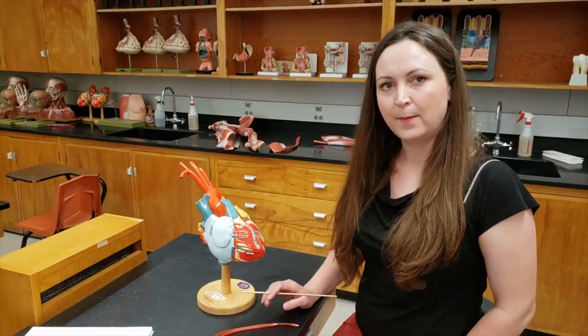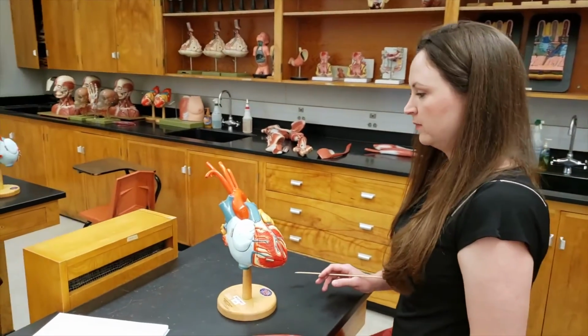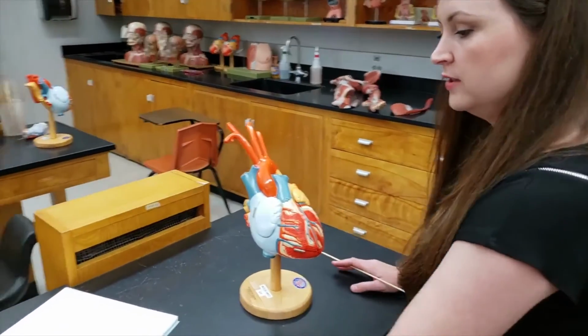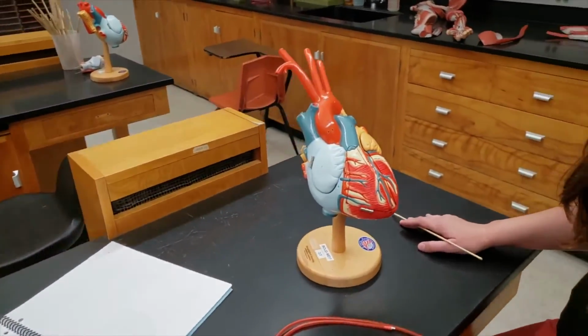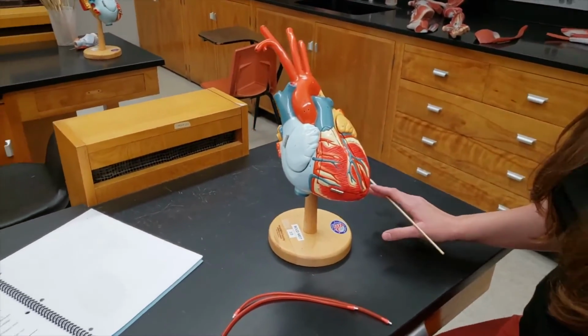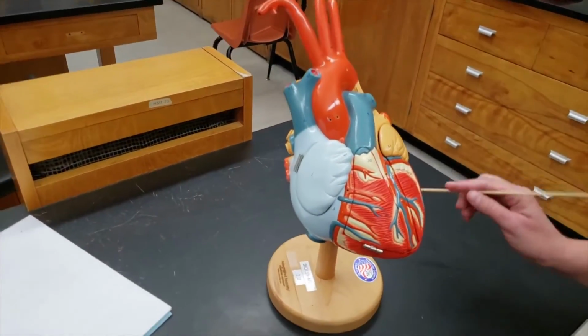All right, looking at the coronary artery bypass graft surgery, or CABG, your instructions here say that there's a blockage in the proximal LAD, and we need to fix this. So we're going to pretend to be heart surgeons today.